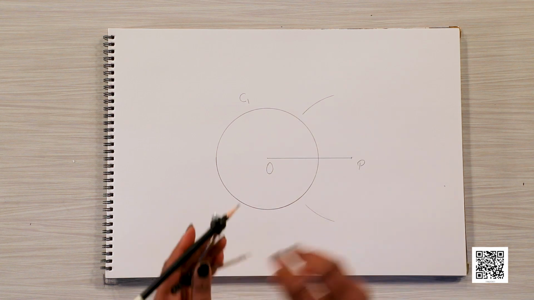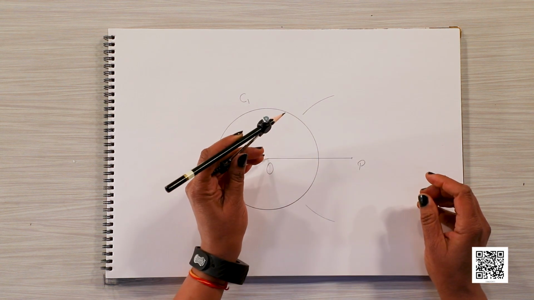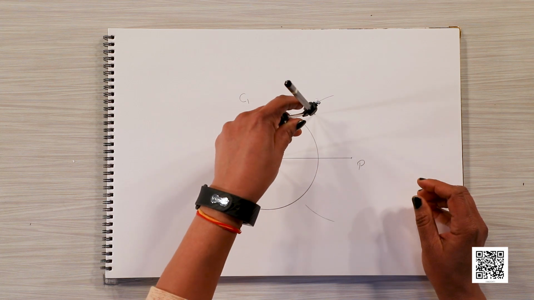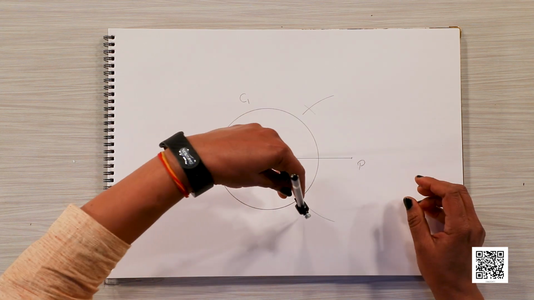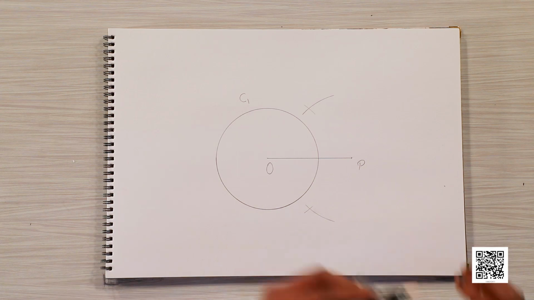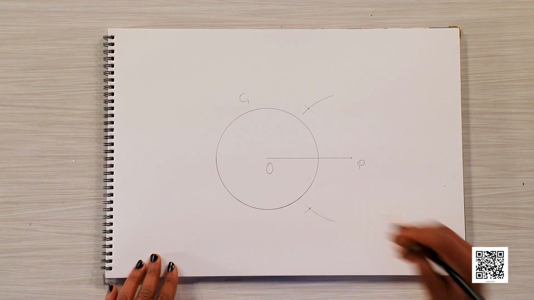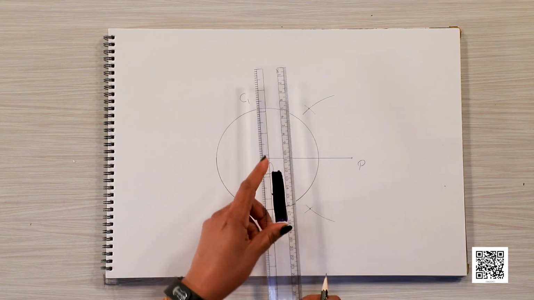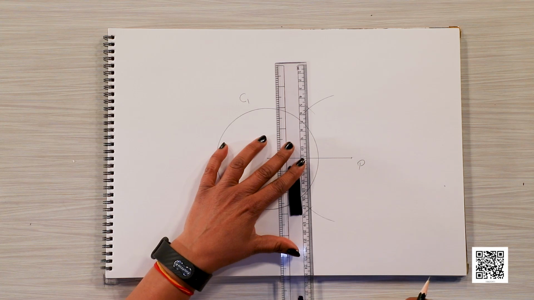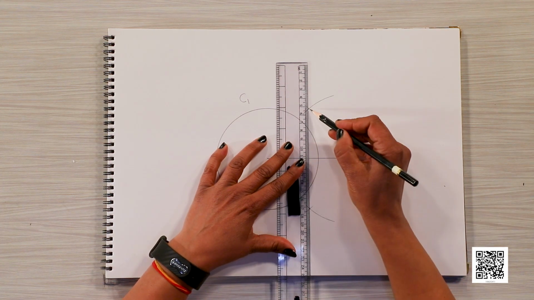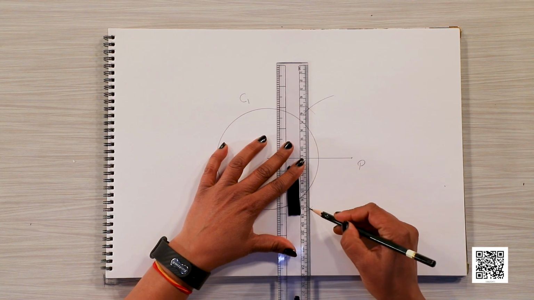Then with the same radius and taking O as center, mark two arcs intersecting previous two arcs at two distinct points. We will join these 2 points to get perpendicular bisector of OP.